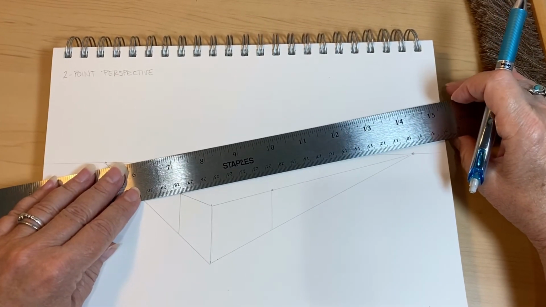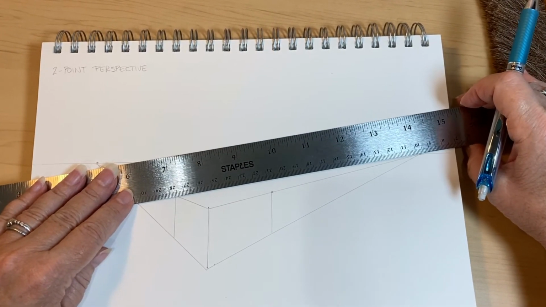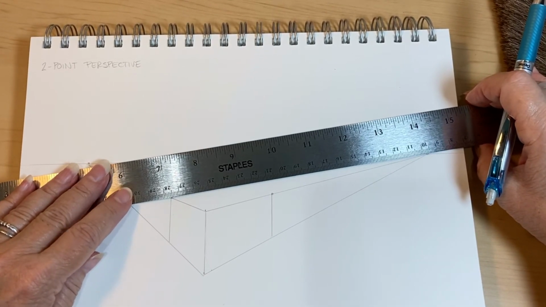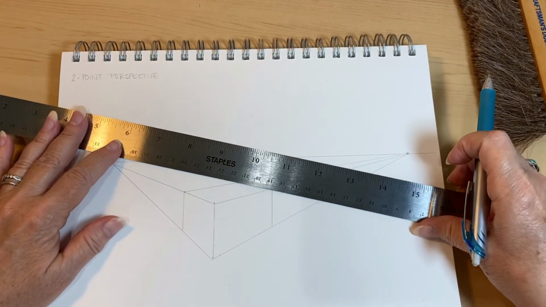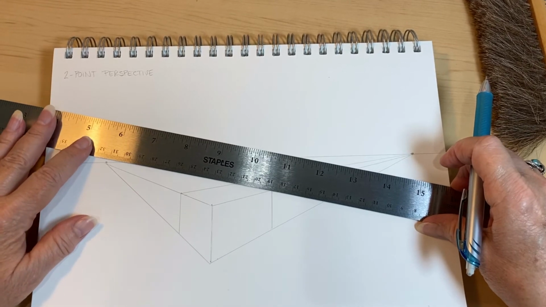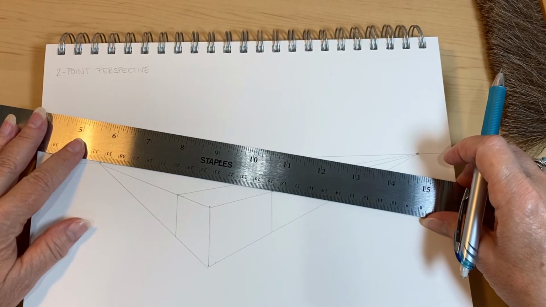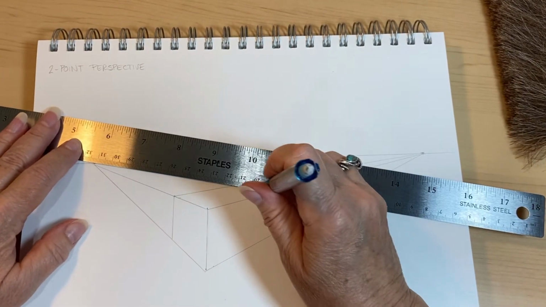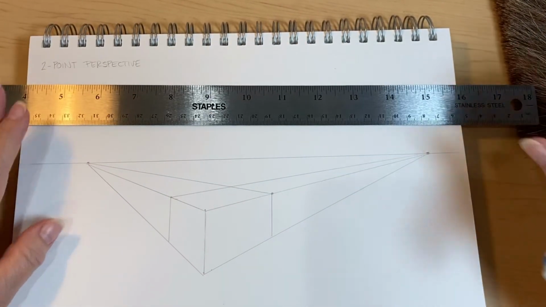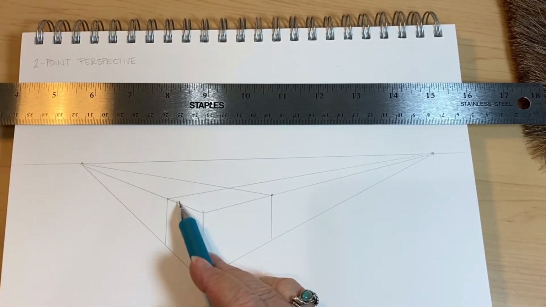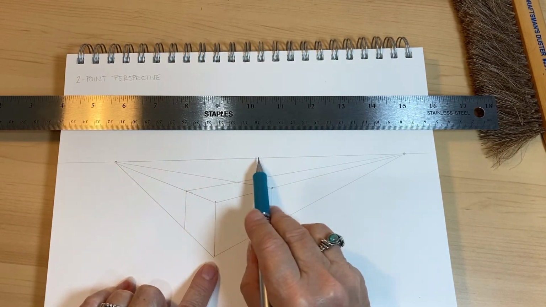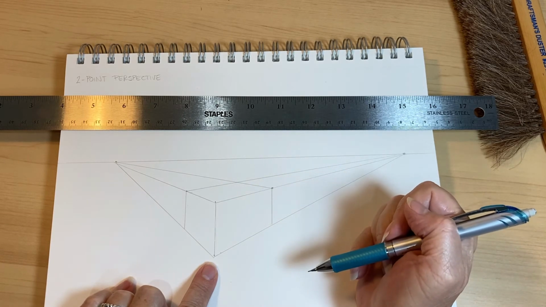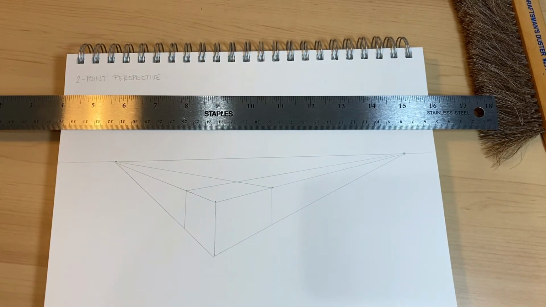So I line up my left corner of my box with my right vanishing point and draw that orthogonal line. Then I'll line up my right corner of my box with my left vanishing point and draw that orthogonal line. And that creates the back edge of my box. Because my vertical is below my horizon line, I see the top of that box. And because we're using 2-point perspective, I see the right and left side of that box.